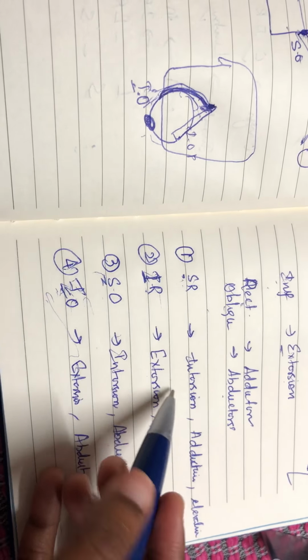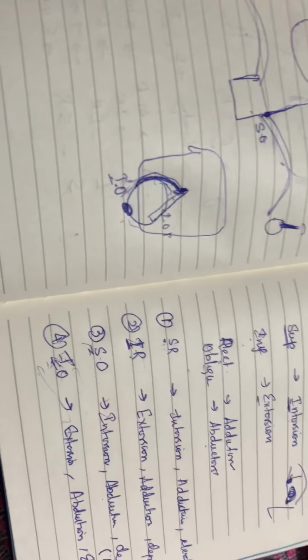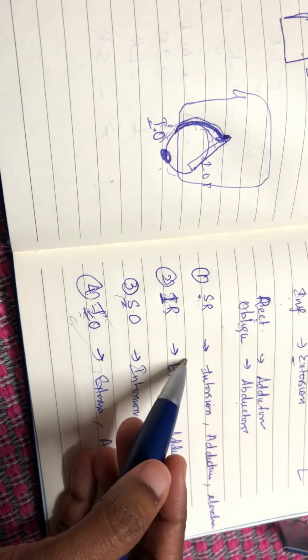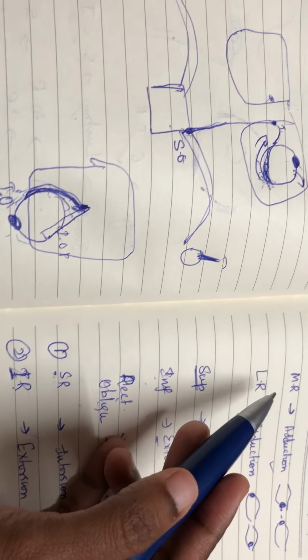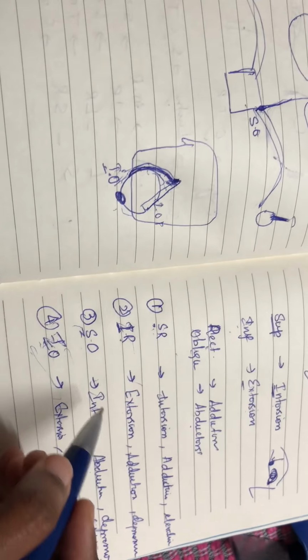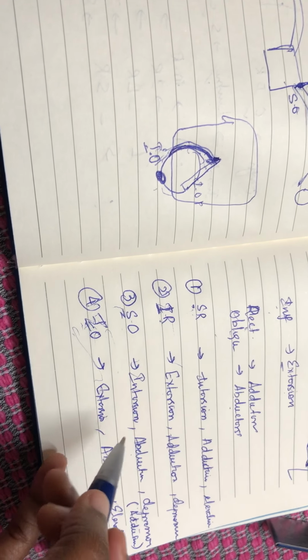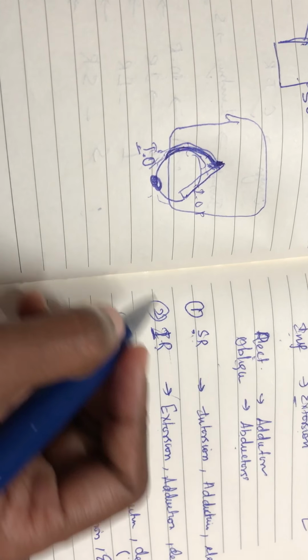So this is about all the muscles. So we have enumerated all the muscles. We have already enumerated the medial rectus and the lateral rectus. Hope you understood the origin, insertion, everything, action. Now the last one is nerve supply.